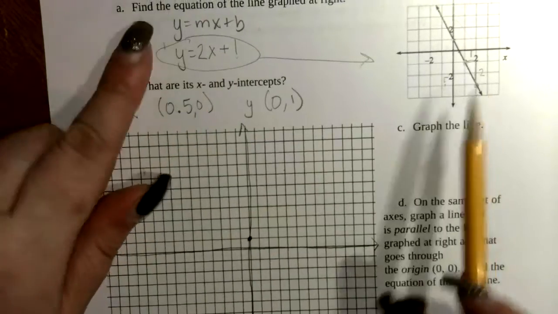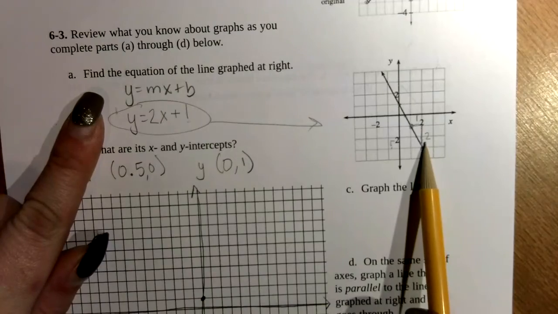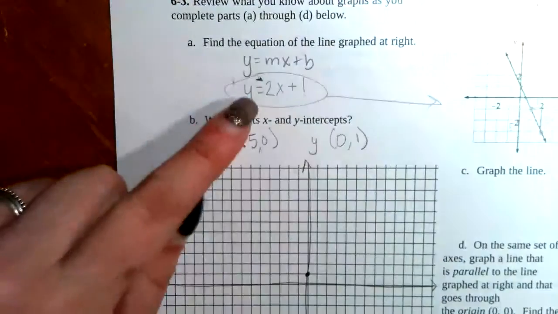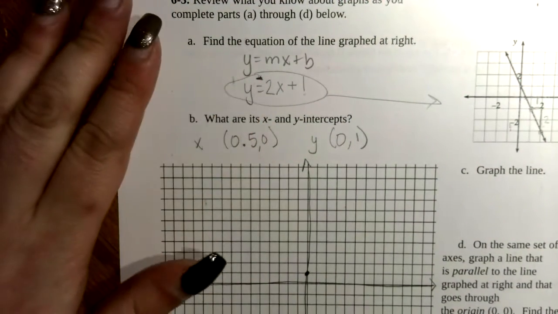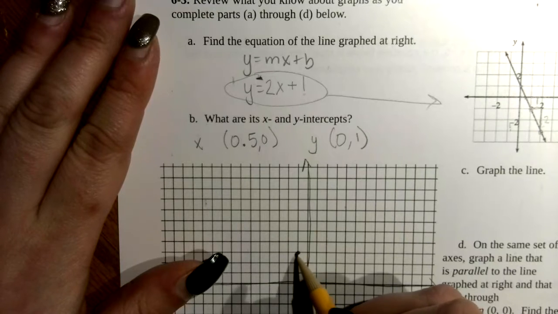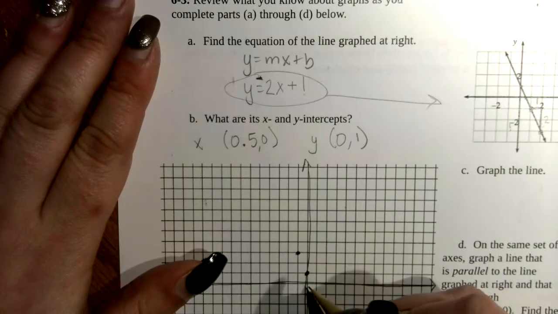oh, and you know what? Our growth over here is not positive. It is negative. Good catch, Mrs. Gauthier. Thanks, I know. All right, it is going to be negative, so this is -2. That means we are going up to 1, 2, and over to the left 1 to make our line negative. Okay. That means also we can go down 2 and over 1.